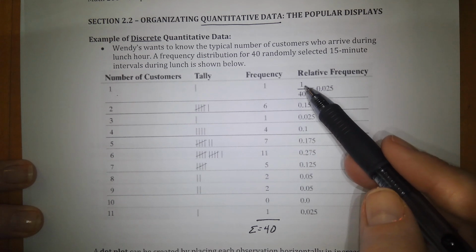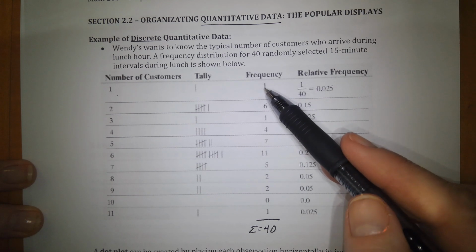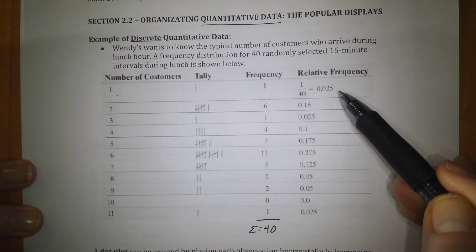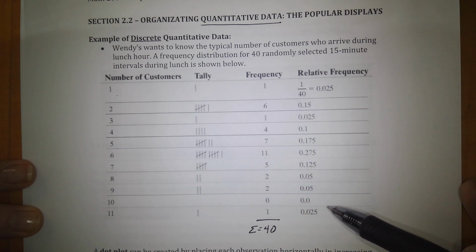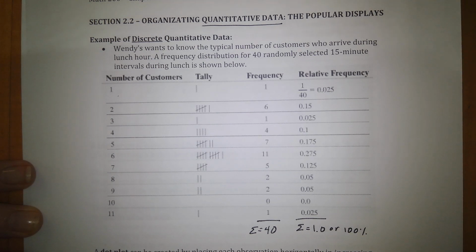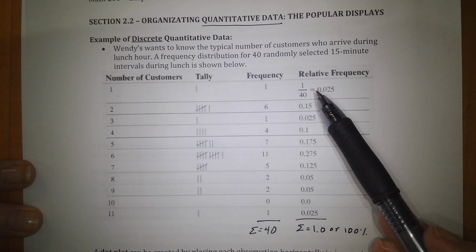The relative frequency is found by dividing how many times that one customer occurred, which was one time, out of those 40 different intervals. So you'll see that the relative frequency is here as well. Relative frequencies will always total a decimal of 1 or 100%. Of course, that's using rounding, and if you did round, sometimes that occurs to 99% or maybe 101%, depending on how these numbers were rounded.